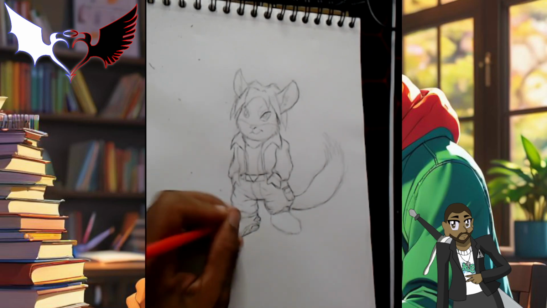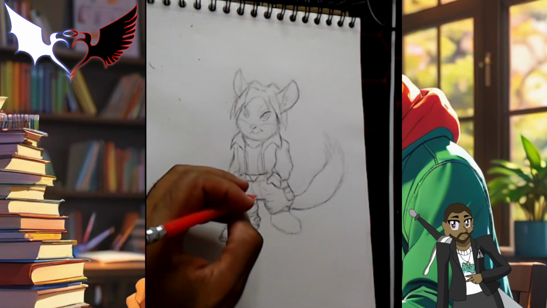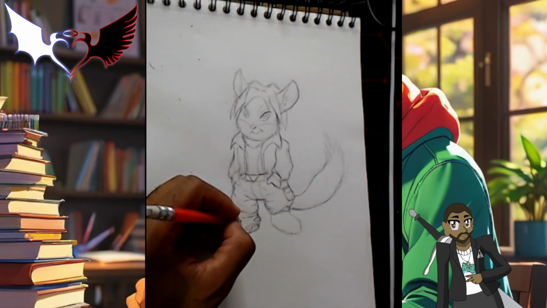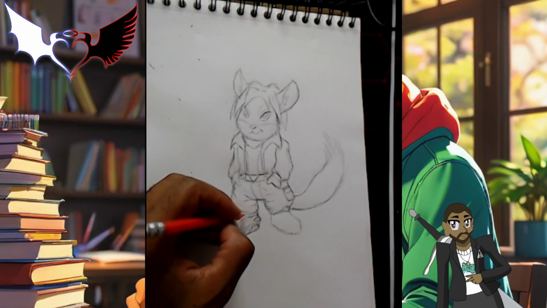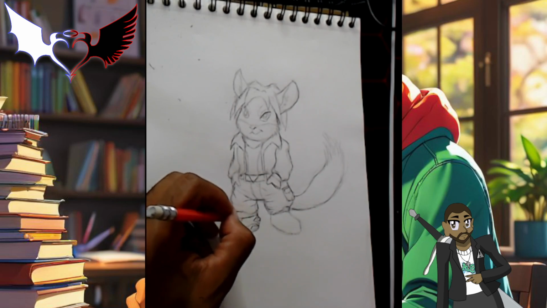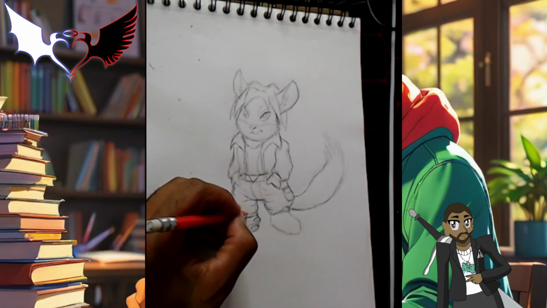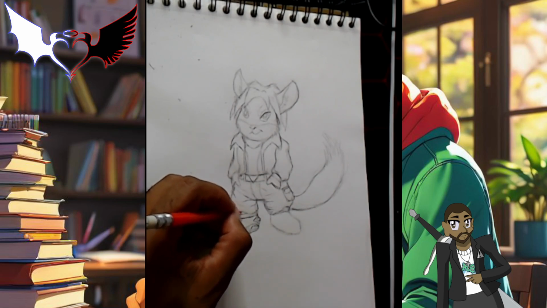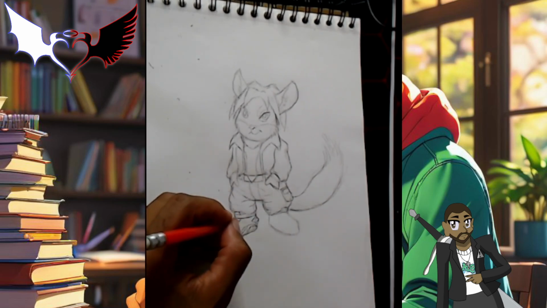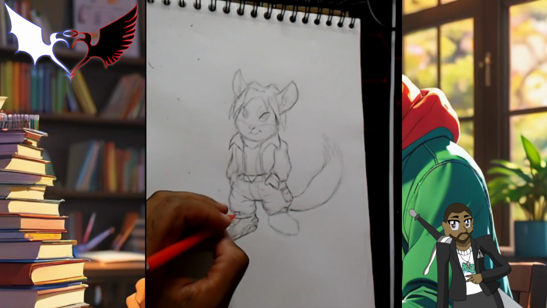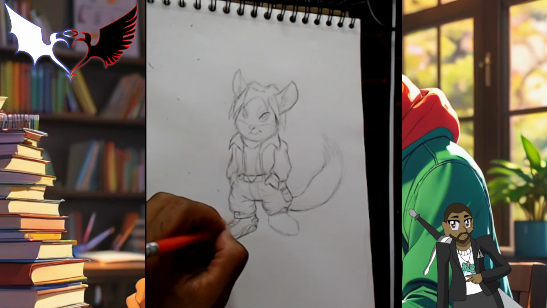I try to keep them as clean as possible though, because some things become extremely difficult to fix if you don't do the lines correctly. But then there are other things where you really don't have to worry about it, and you'll notice when I'm pulling punches on certain things and not pulling punches on other things.